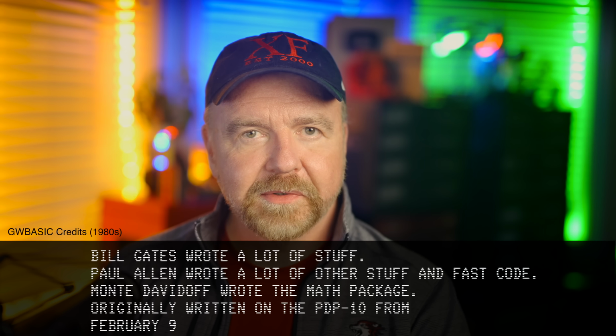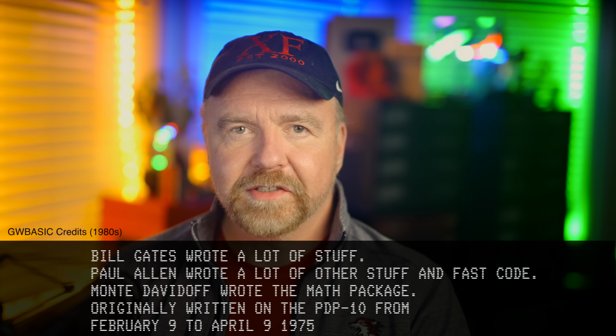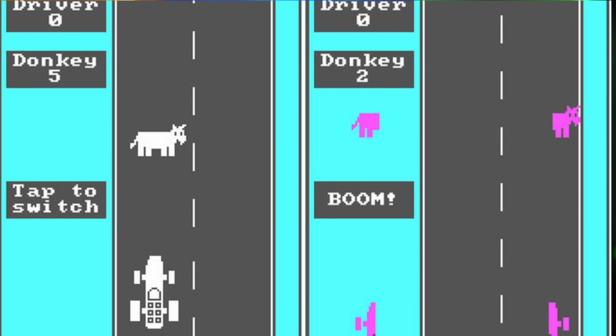By the time GW-BASIC made it onto the IBM PC, it was credited this way in the source code. Bill Gates wrote a lot of stuff. Paul Allen wrote a lot of other stuff and fast code. Monty Davidoff wrote the math package. Originally written on the PDP-10 from February 9th to April 9th, 1975. And by the way, if you're curious as to what the GW stands for in GW-BASIC, the name was coined by Bill Gates himself, but whether it stands for Greg Whitten, an early employee in the Microsoft BASIC group, or the phrase gee whiz has never been authoritatively answered. Only apparently Bill knows for sure.